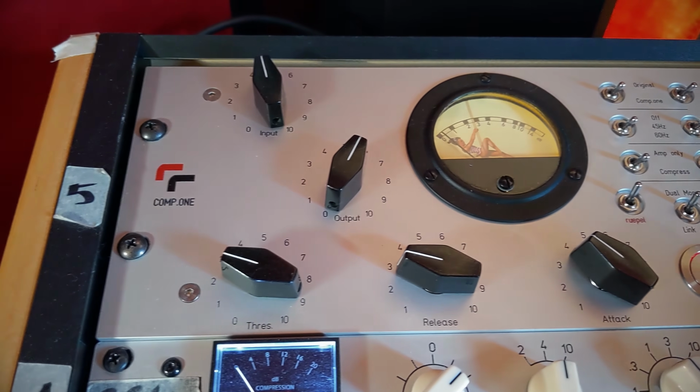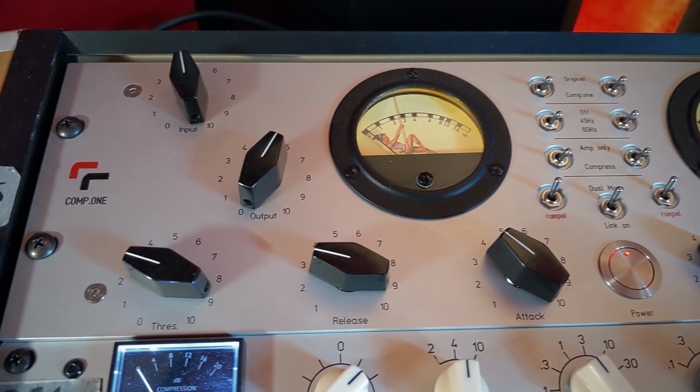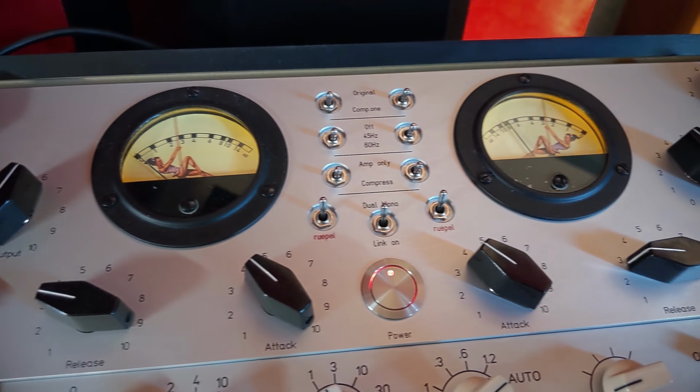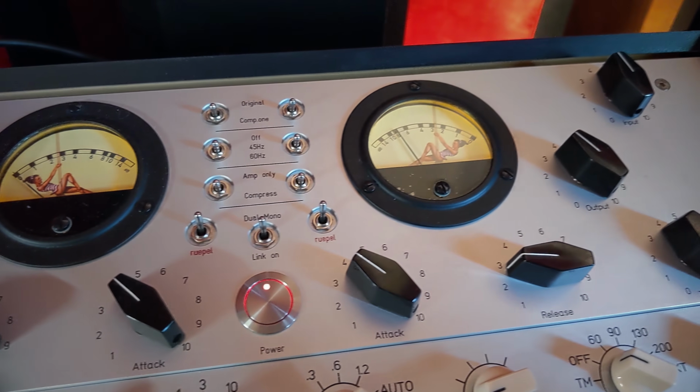So we're going to use my Comp.One by Rockruepel. This is number 33 of 50 in the world. I'm very lucky to have one, and it's a vari compressor that is quite clean and very versatile for mastering. We're going to use it to check what happens when we start giving gain to the unit, and then we're going to use some plugins to do that. So the first thing we're going to do is check the analog equipment.